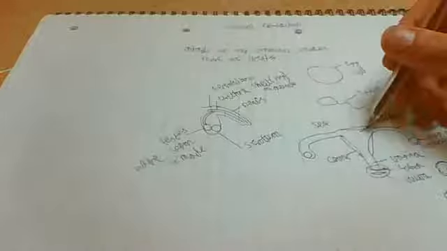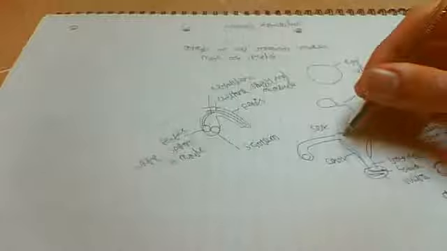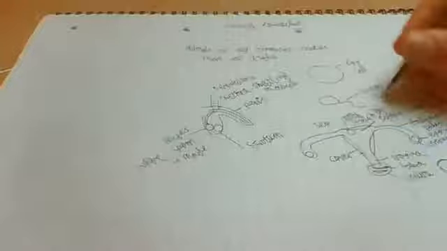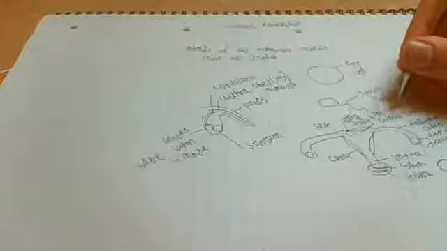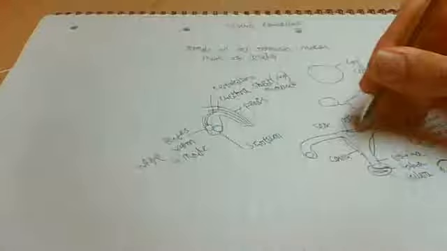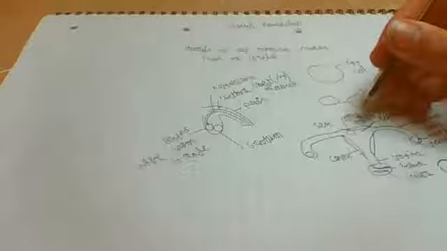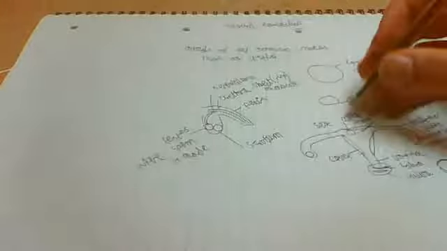But supposing it has been fertilised, what the egg will do is it will attach itself to the uterus wall, which is basically this bit here. These walls are uterus walls. So it attaches itself to the wall, and then it will start to develop the fetus inside here.